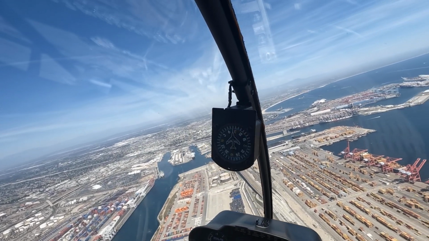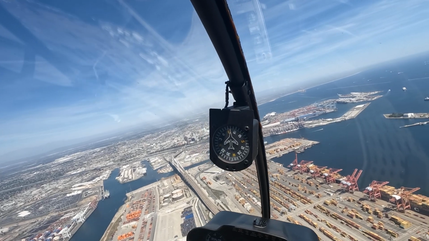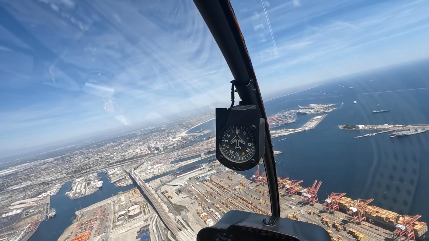Harbor traffic, helicopter 83 Hotel, maneuvering over red cranes at 1,900 feet, harbor.